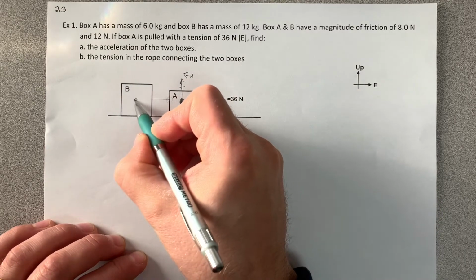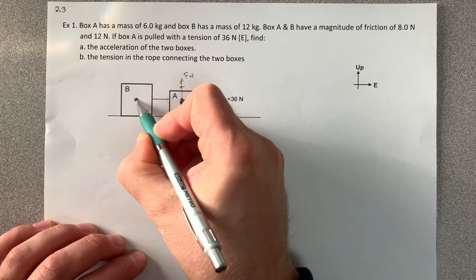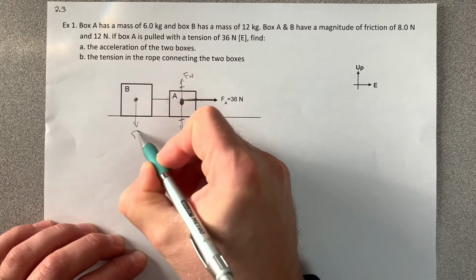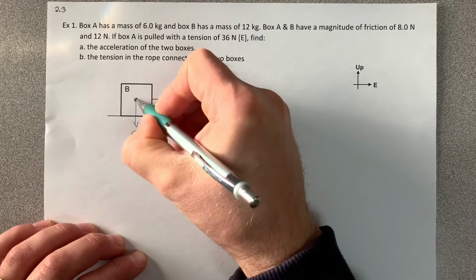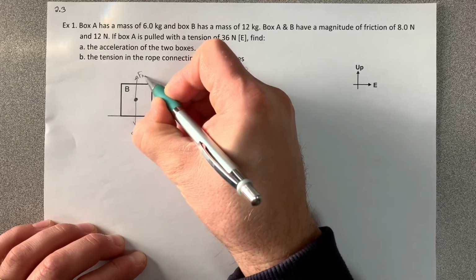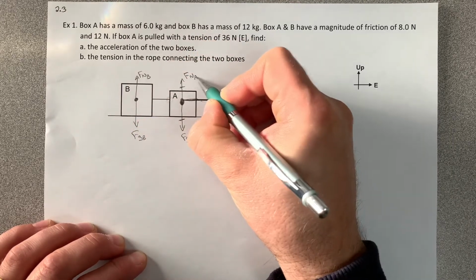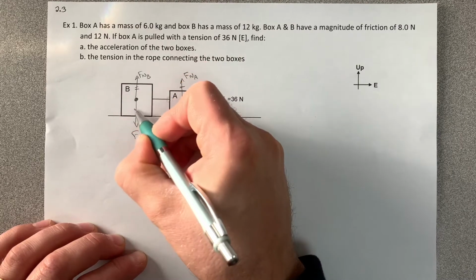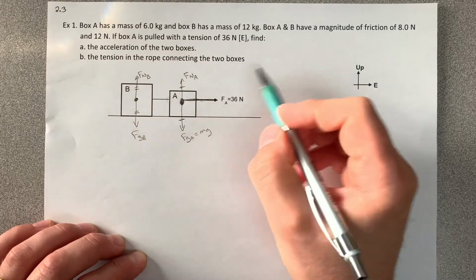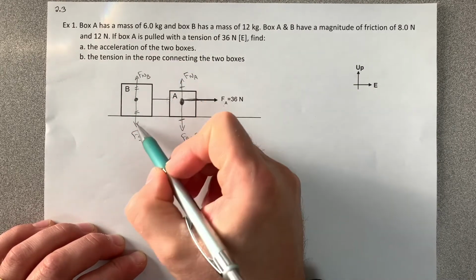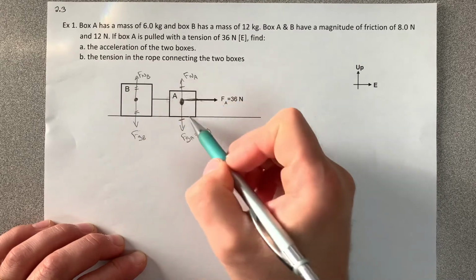For block B, similar kinds of stuff. We've got FGB and FN. Let's call it FNB, and we'll call this FNA just to distinguish them. This force is canceling this force. So we'll use single ticks here and double ticks over here to say that this force cancels this force.